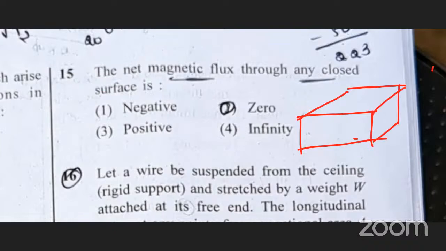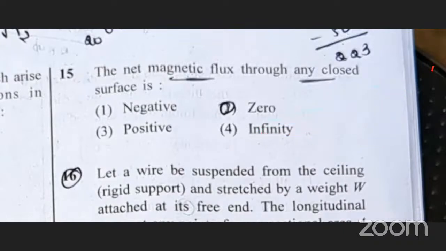if you place a magnet inside the closed surface, the magnet always exists as a dipole, for example, north pole and south pole. So the magnetic field due to the north pole is outwards, and the magnetic field due to the south pole is inwards. So these two magnetic field lines cancel out each other. Hence, the total magnetic flux is always zero because the magnet does not exist as a monopole. Always the magnet exists as a dipole. So the answer for this question is 0. So 0 is the right answer.